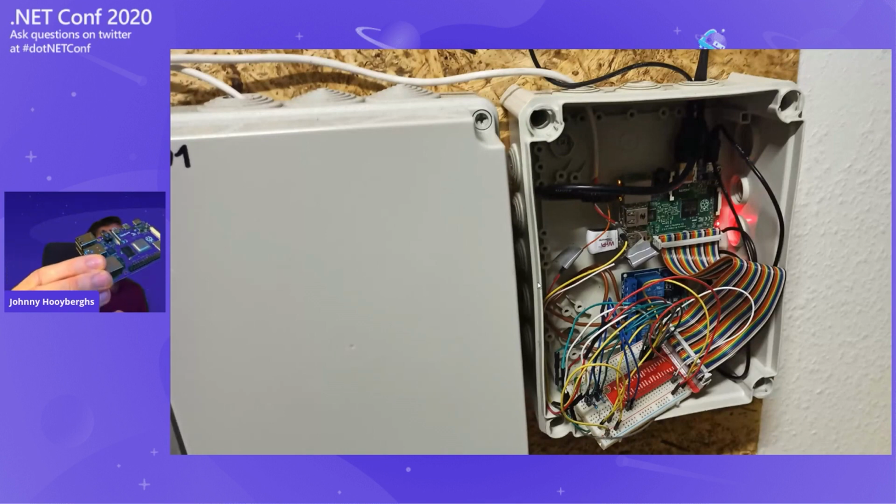It has these rows of pins at the side of it. So you can see all of those pins. Those are called GPIOs, or general purpose inputs and outputs. So you can use them to actually do some electronics. And this mini computer can run Windows, it can run Linux. So I can basically run .NET applications on top of this. So I put that inside of the electronic box.